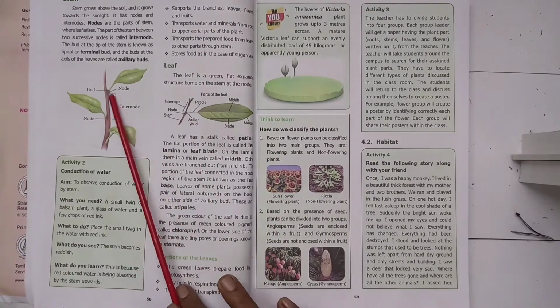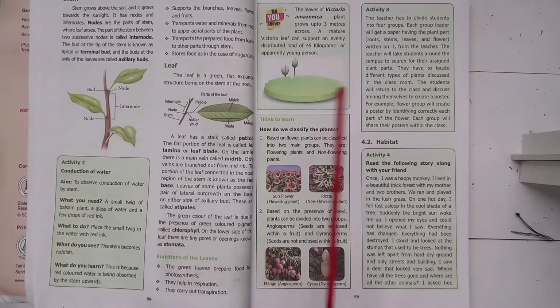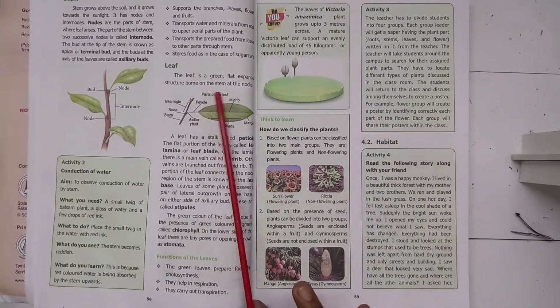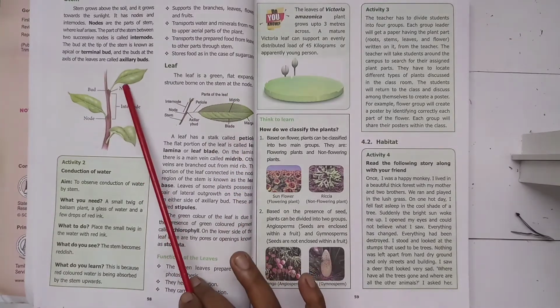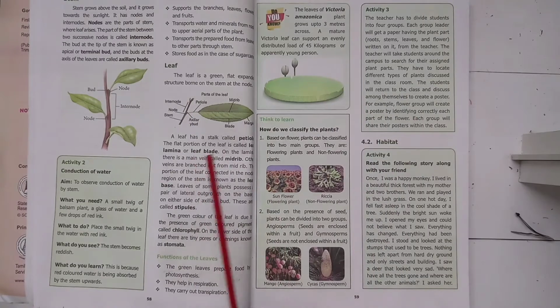லீஃப் எங்கே இருக்கு, it is a green color structure, flat-ஆக இருக்கும், it will be flat, தட்டையாக இருக்கும். And then borne on the stem at the node. At the nodes-லேருந்து தான் it will start, the leaves. These are the parts of the leaves.